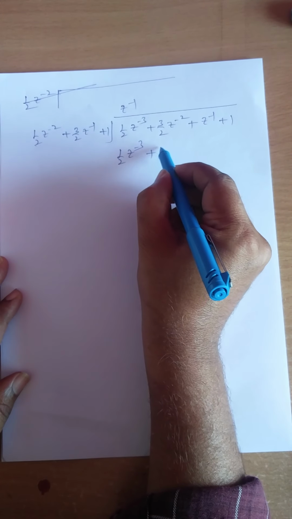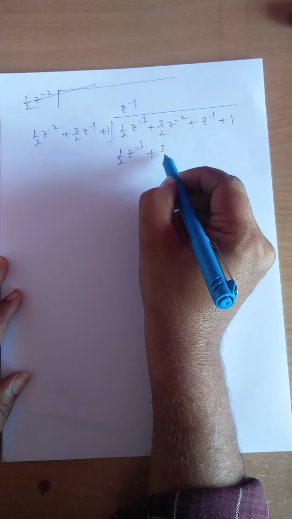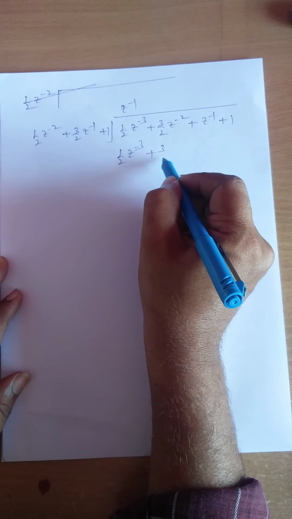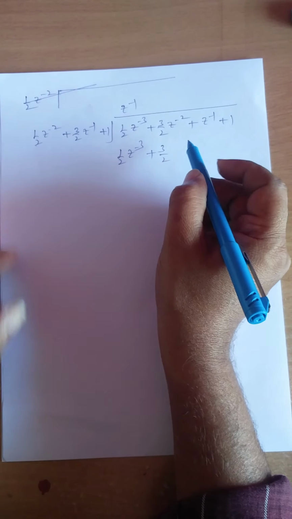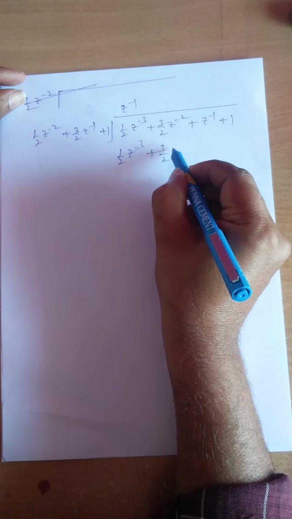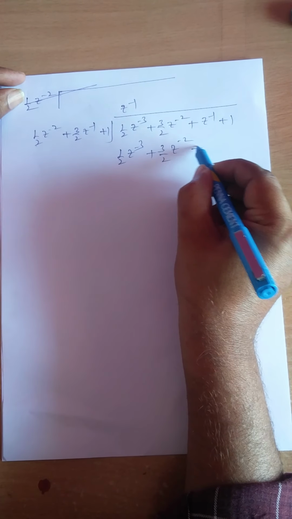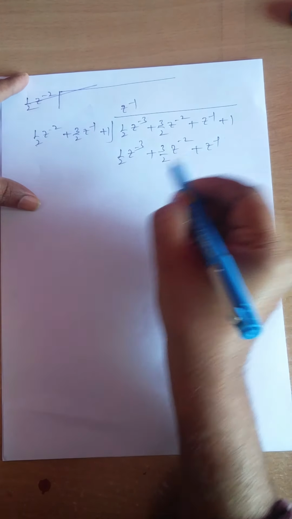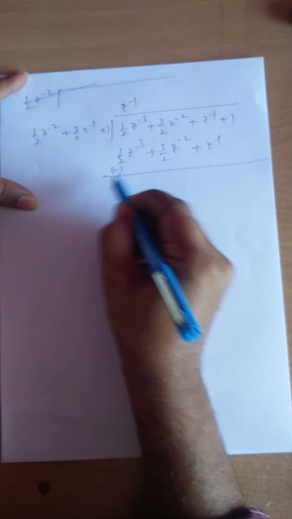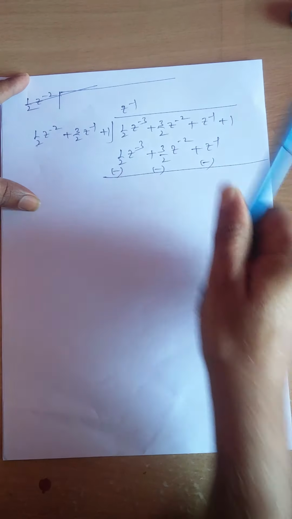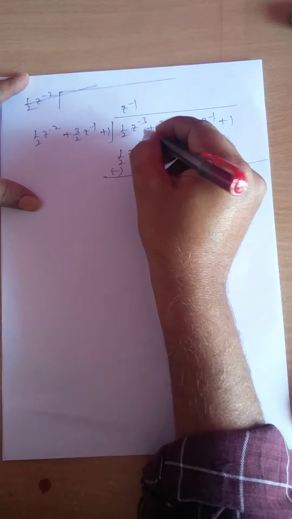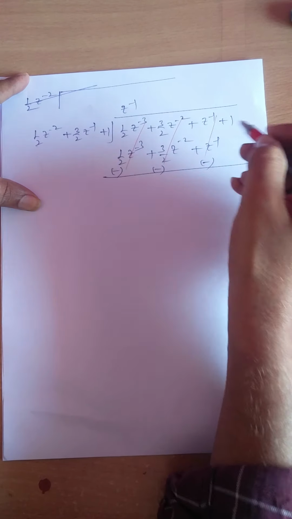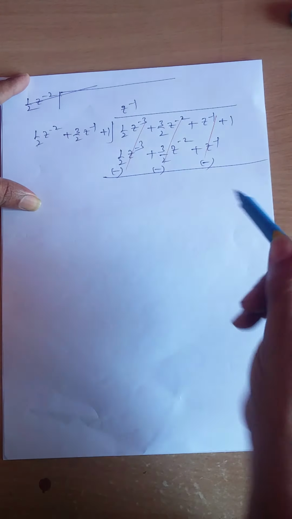Next, 3/2 z⁻¹ times z⁻¹ becomes 3/2 z⁻², plus z⁻¹. Now subtracting, all these terms get cancelled, this is cancelled, this also cancelled. Here we get 1.